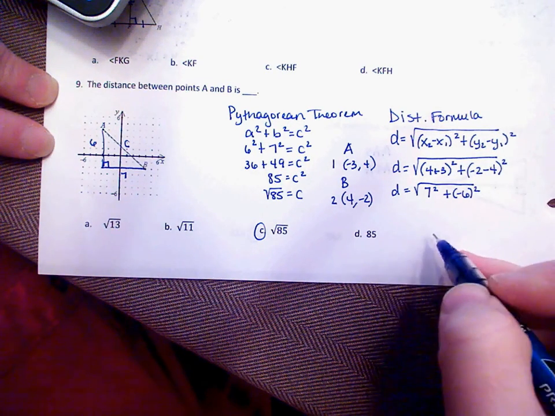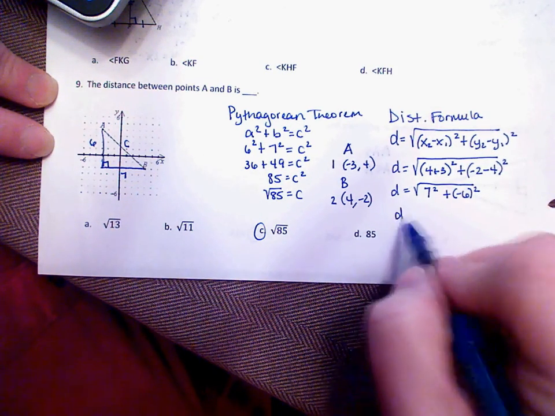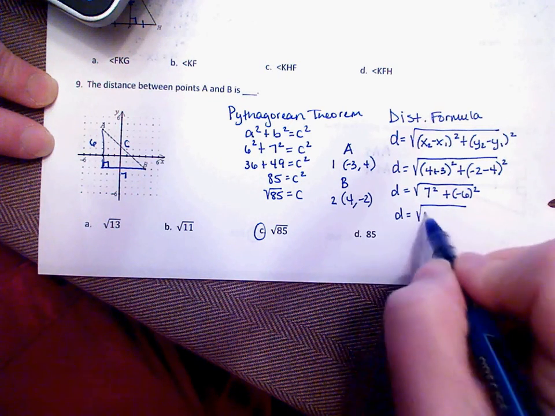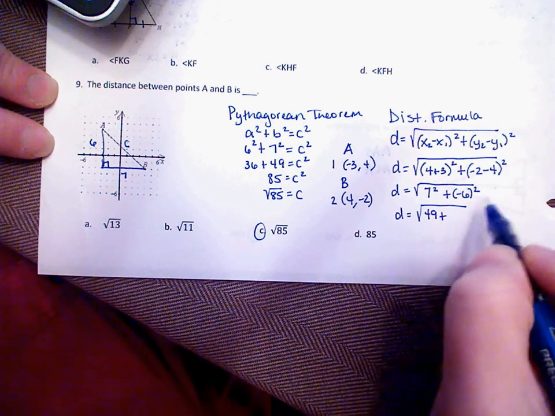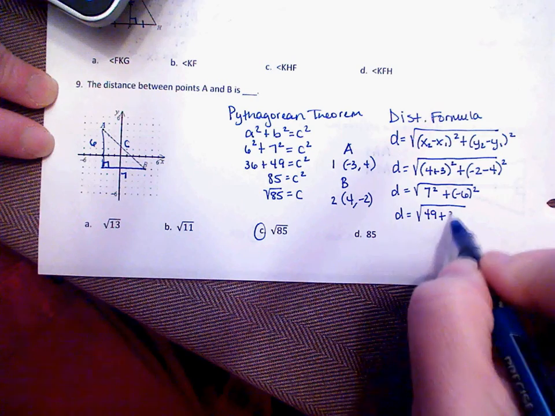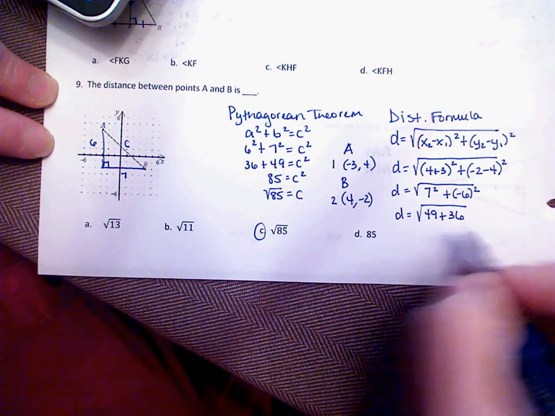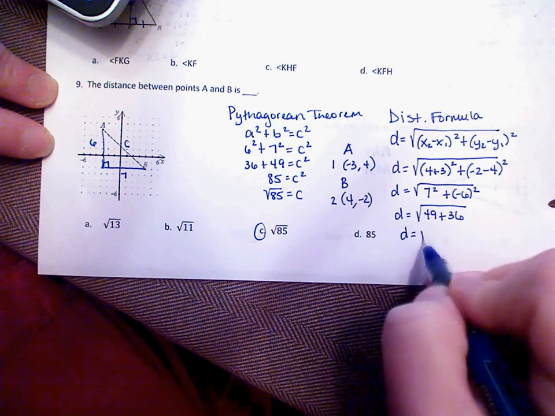And now I can square those individual numbers. So 7 squared is 49. Negative 6 squared is negative 6 times negative 6, which is positive 36. And I add those together, and I get the same result, the square root of 85.